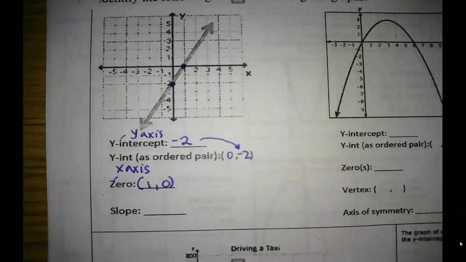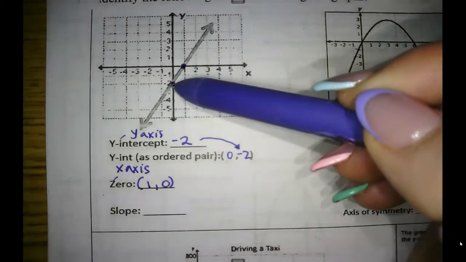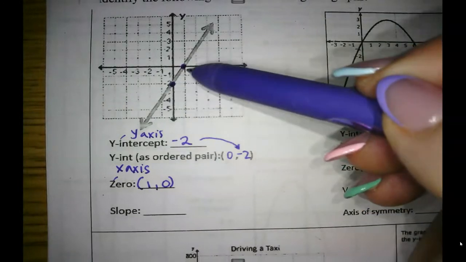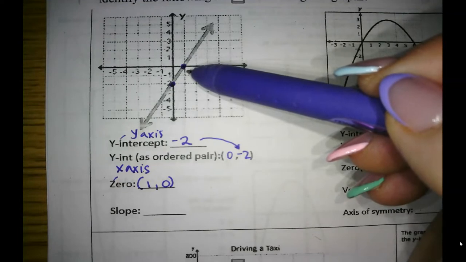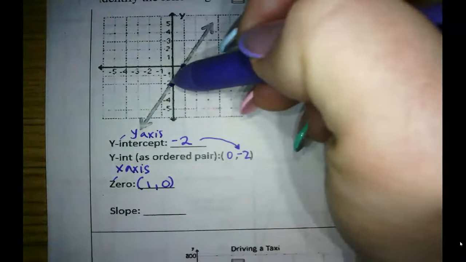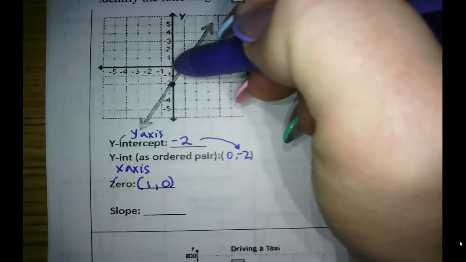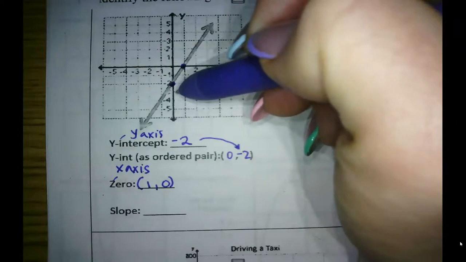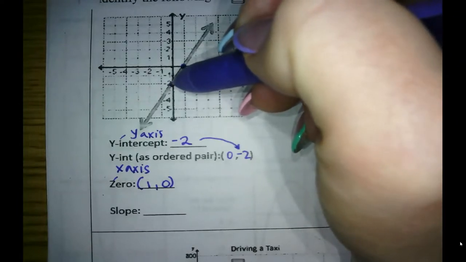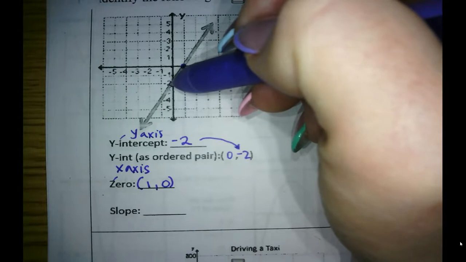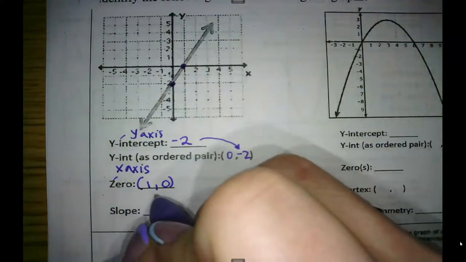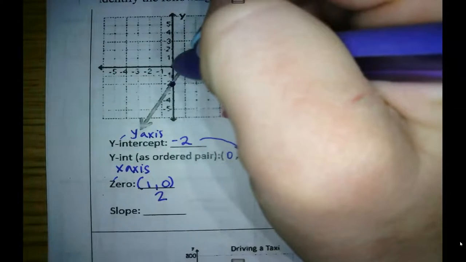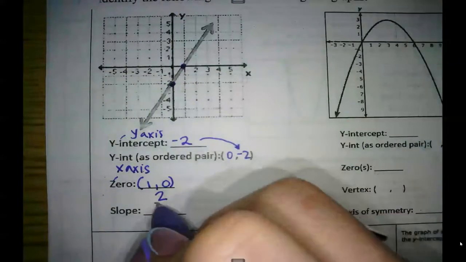Our slope. The easiest way, if you're given a graph and no function, to figure out slope is to identify the y-intercept and the x-intercept, and then count first up or down and then left or right from one point to the other. So I said count up or down first. Starting here, I always start at the leftmost point and then go to the rightmost point. We go 1, 2, so we went up 2 and then over 1.